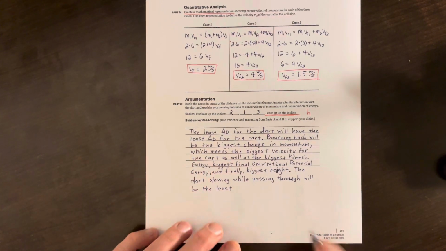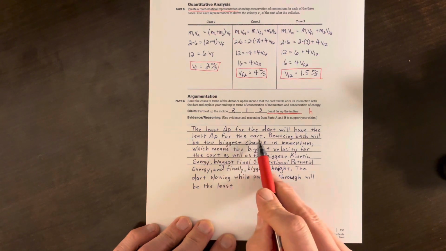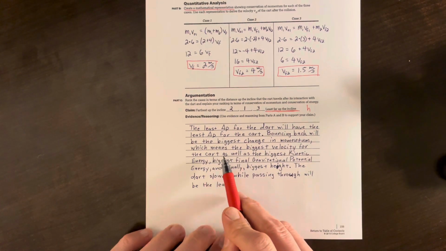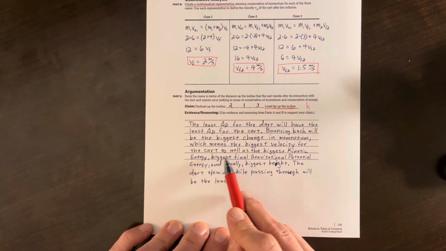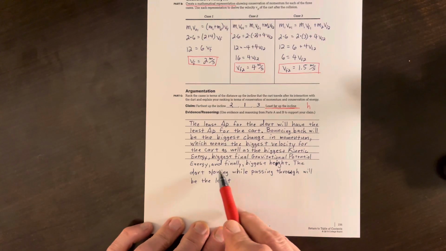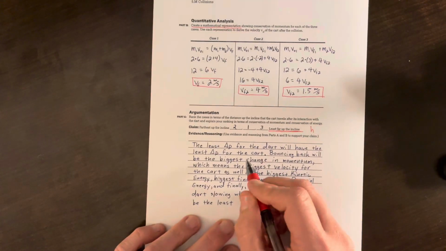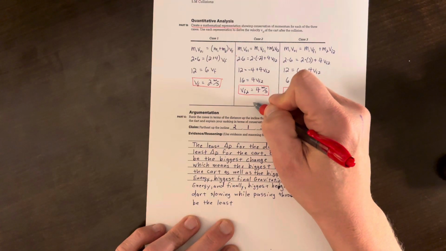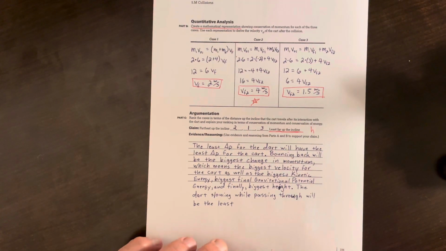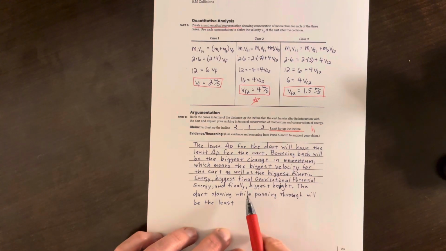All right, so I said here the least change in momentum for the dart will have the least change in momentum for the cart. Bouncing backward has the biggest change in momentum, which means that it has the biggest velocity for the cart, as well as the biggest kinetic energy, the biggest final gravitational potential energy, and finally, it's going to have the greatest height. So bouncing back, which is this case right here, will always have the biggest change in momentum. And because it always has the biggest change in momentum, it'll cause it to go up the highest.